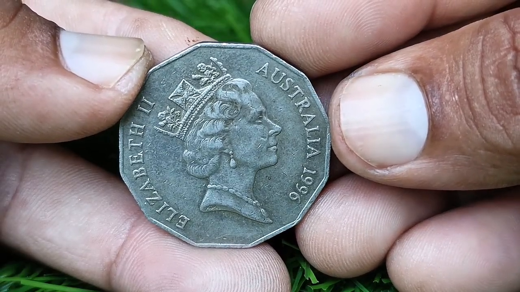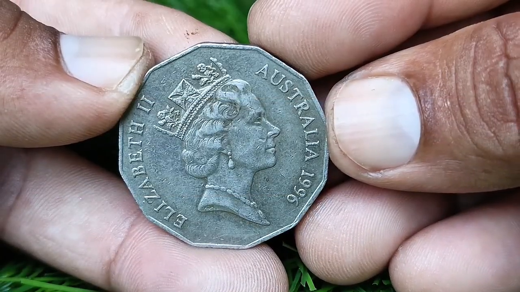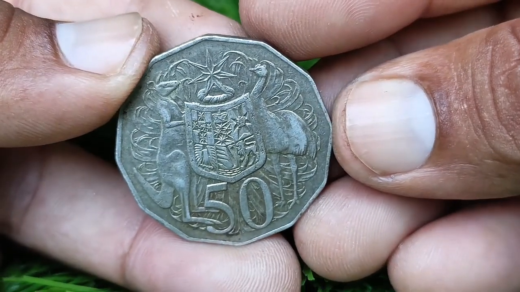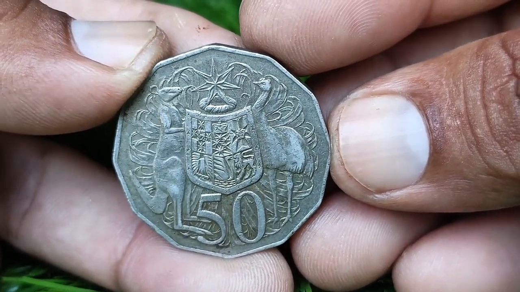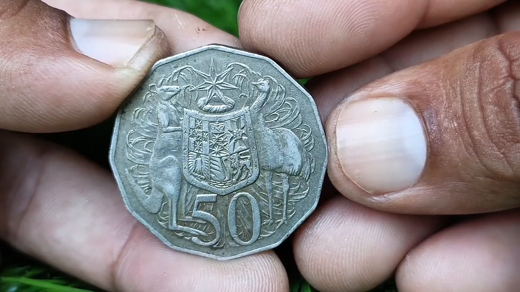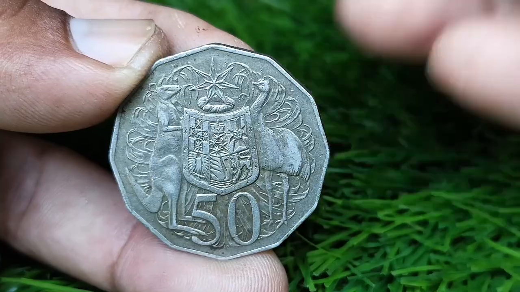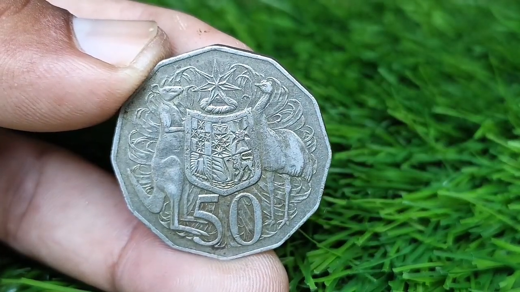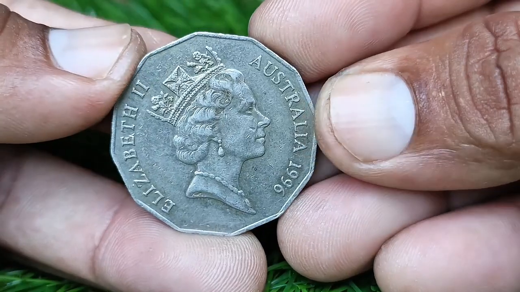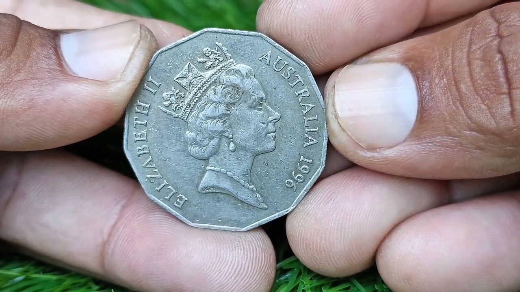The mintage of the 1996 50-cent coin was fairly high, with tens of millions produced for circulation. Because of this large number, the coin is generally considered common. However, for coin collectors, the condition of the coin matters a lot. A coin that has been heavily circulated may only be worth its face value of 50 cents, but coins in uncirculated or mint state condition are more valuable. Collectors often seek coins graded by professional services, and higher grades can command premium prices.